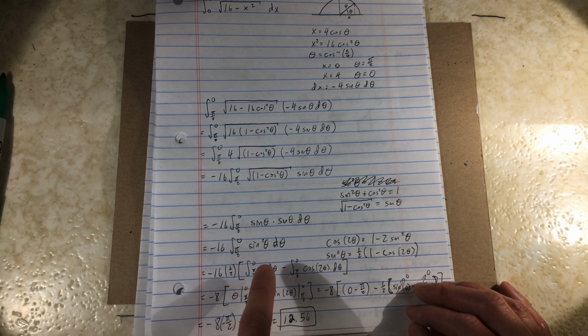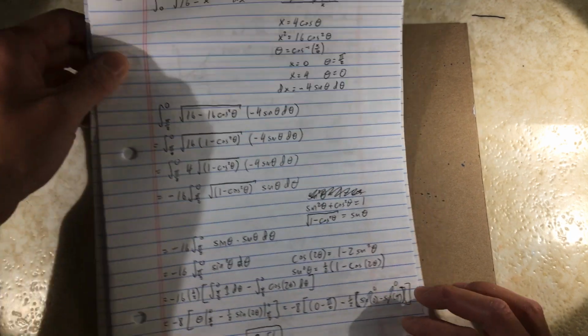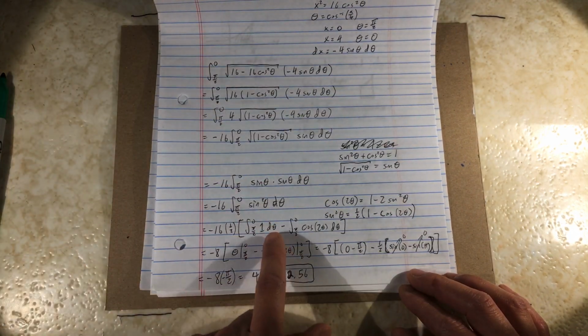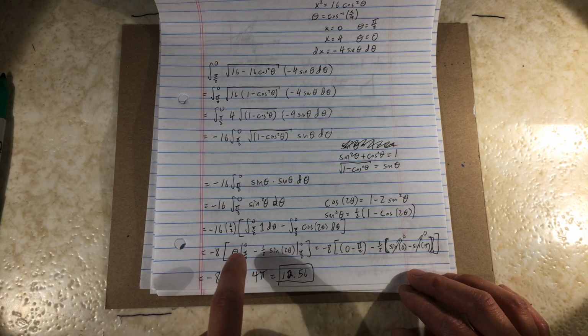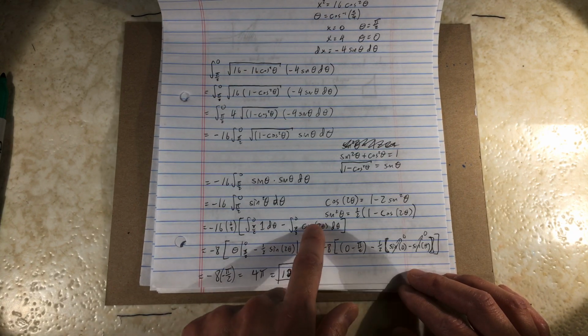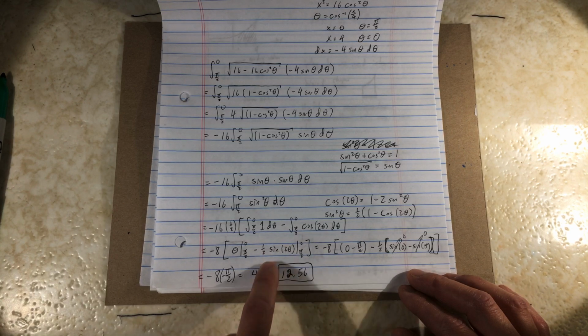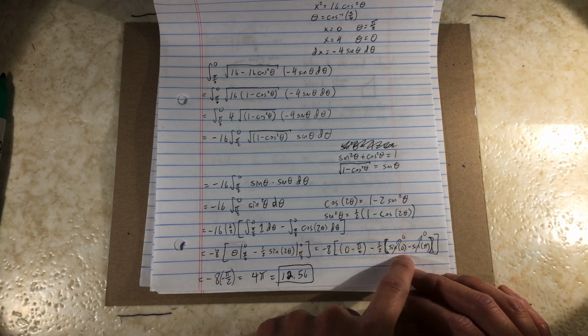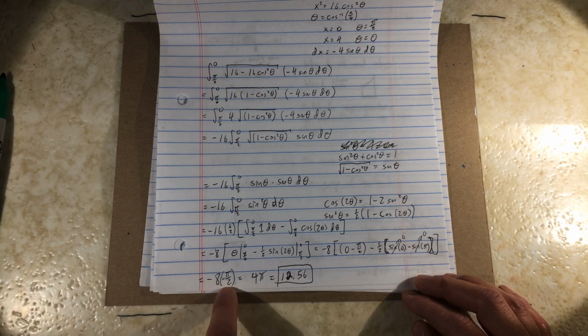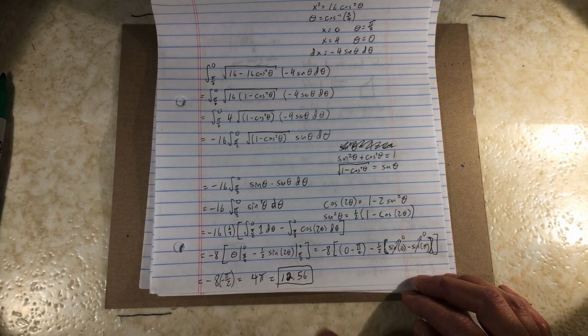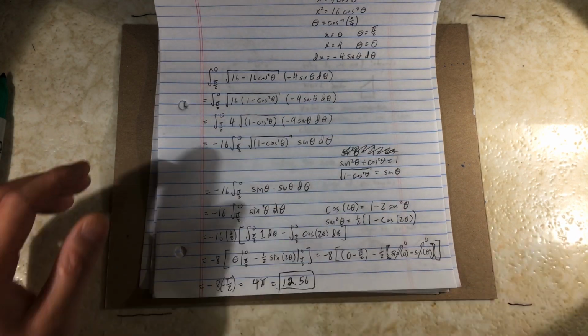And you get 2 integrals. There are rules for doing integrals. The first one is 1, and the second one is cosine 2 theta. The first one is just theta, and the second one happens to be half sine 2 theta. Then you evaluate the endpoints. The second term turns out to be 0. You get -8 times -pi over 2, which is 4 pi, which is 12.56. So you get the same answer.